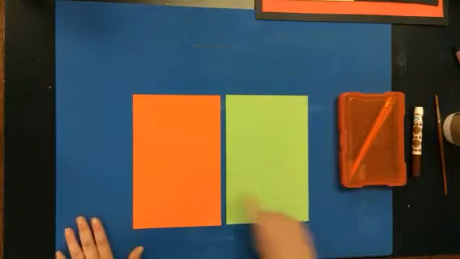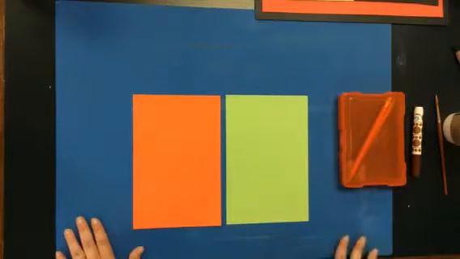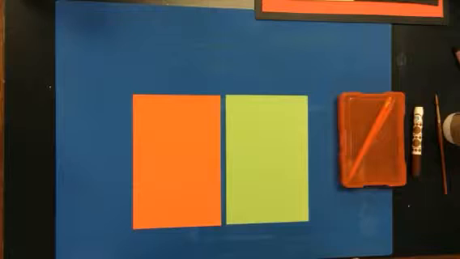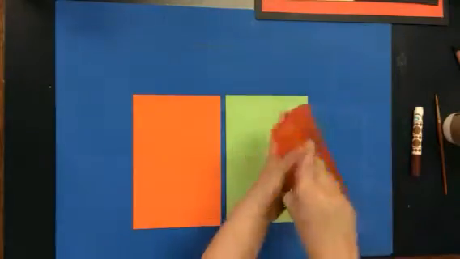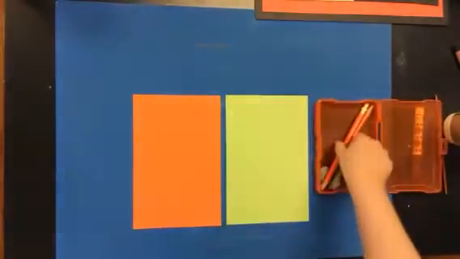The first thing we're going to do, you're choosing one of these colors only. I have two just to show you what they both look like. So I'm going to be showing you on these two, but you're only to choose one color paper. We're going to open up a pencil box. You're going to look for a pencil.